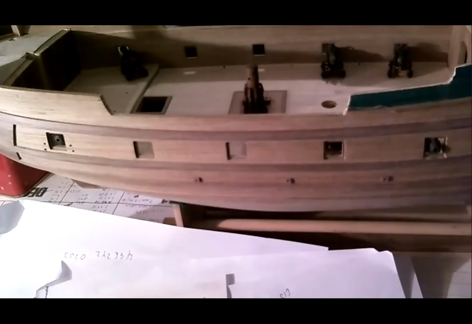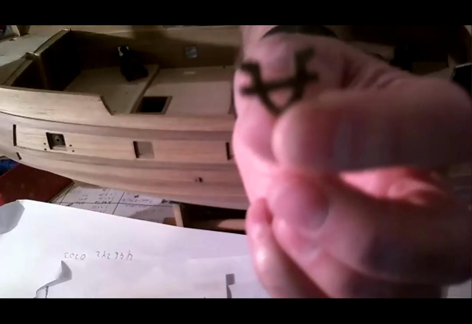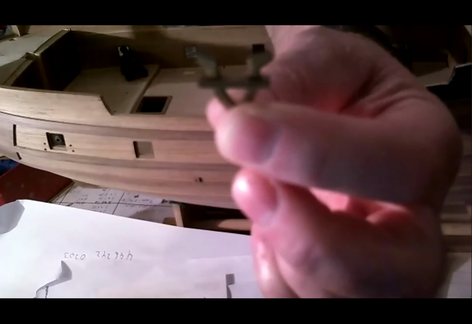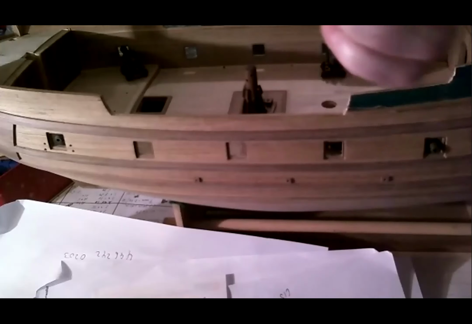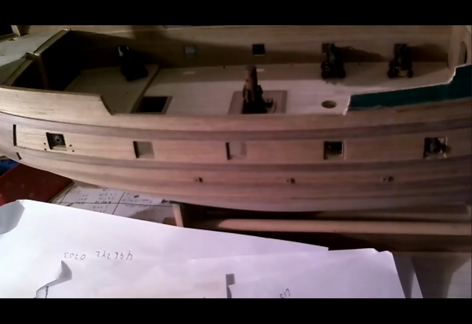Oops, lost it. So these little things look like a rack of a deer. I don't know what they're called in English. They're to fasten sheets, laying sheets, and what else is in here? All kinds of little stuff.